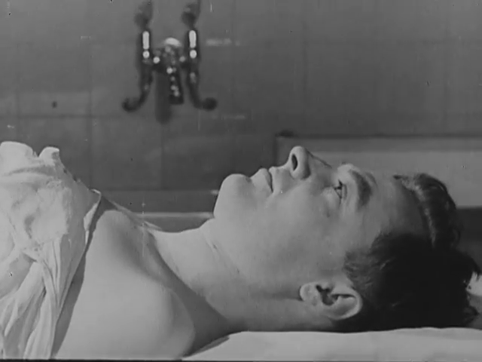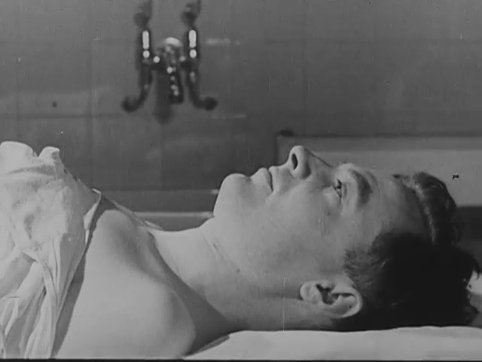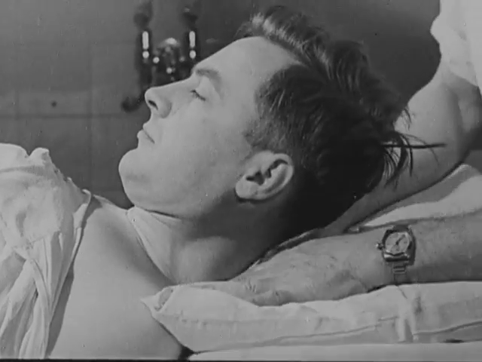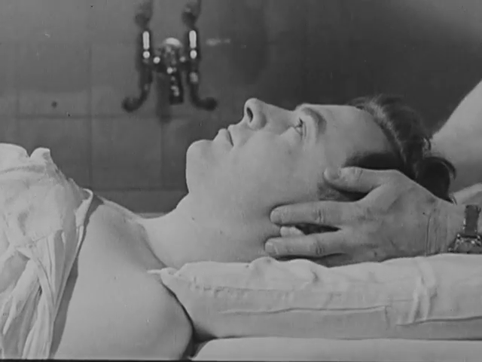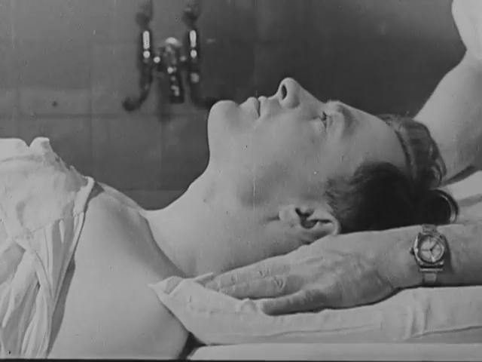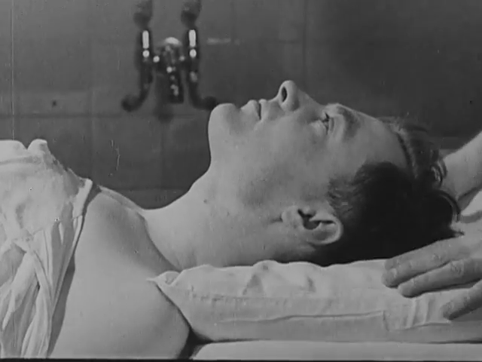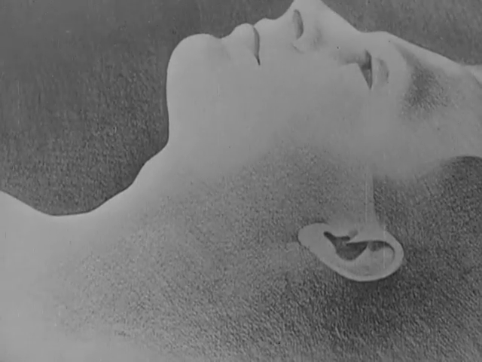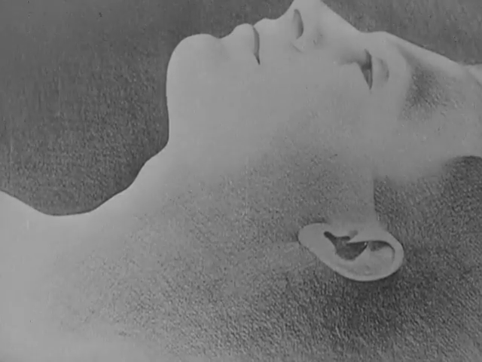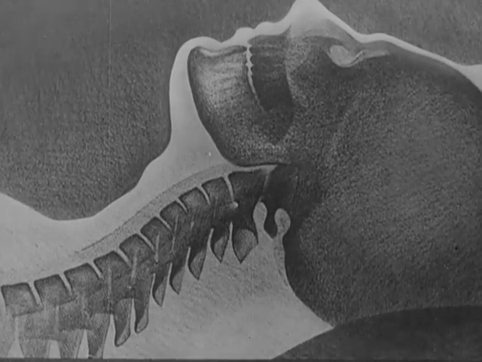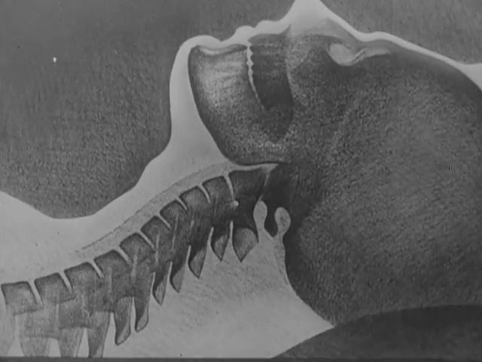The correct position of the head is the same for oral and nasal intubation. A pillow is placed below the occiput. In this way, the patient assumes the position of a man sniffing the air. These diagrams show the position of the head more clearly. The head is slightly extended on the atlas with the cervical vertebrae in normal relationship to the dorsal vertebrae.